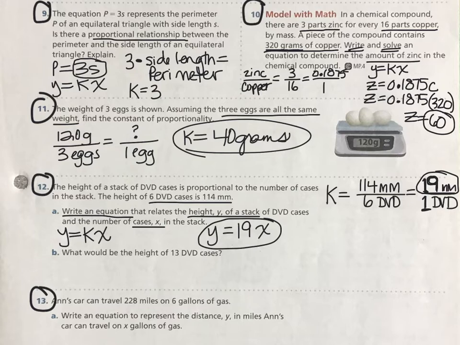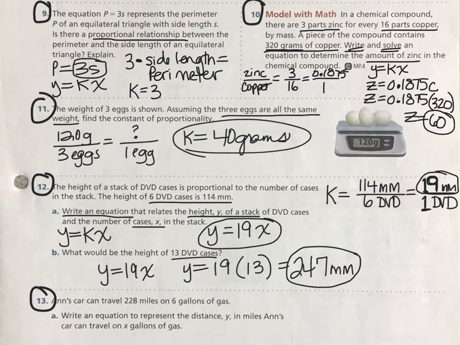Part B says, what would be the height of 13 DVD cases? If each DVD case is 19 millimeters in height, then that means the height of 13 cases would be 19 times 13, or 247 millimeters.